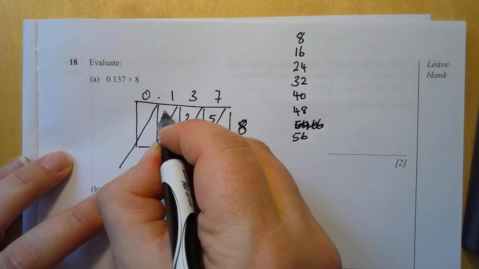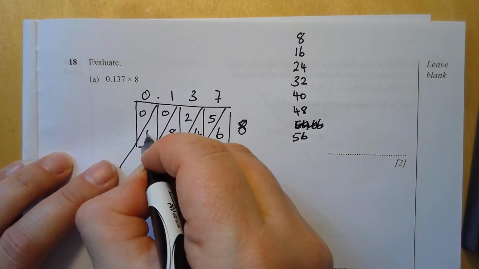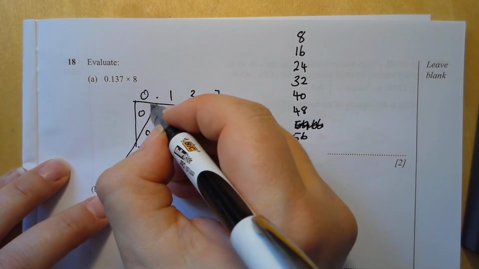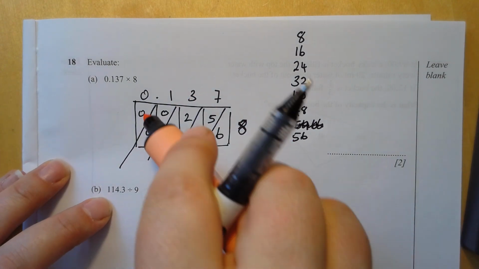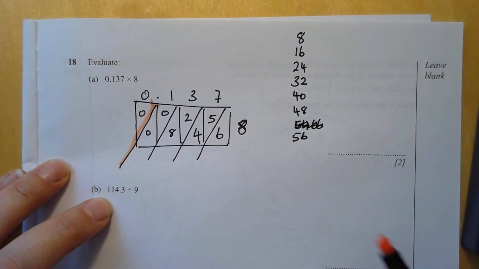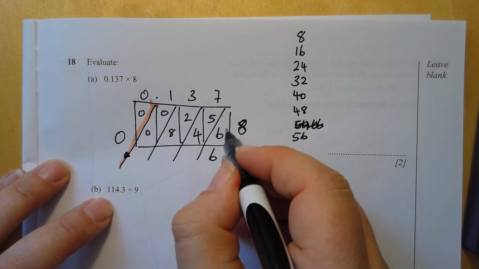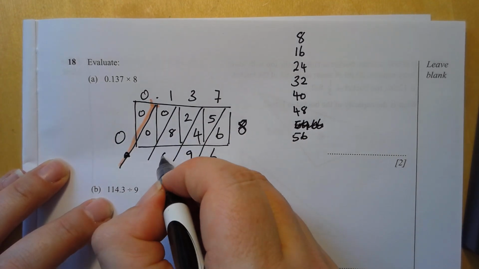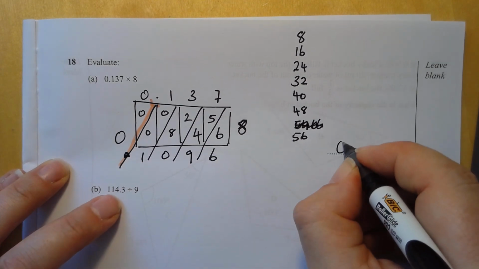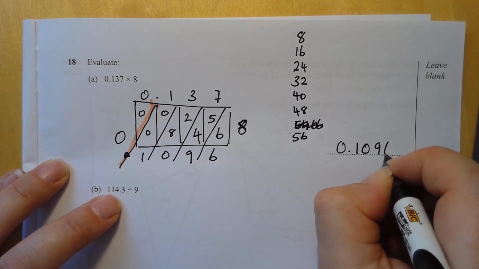1 multiplied by 8 is 8, and then this is 0, 0 multiplied by anything. Bring the decimal point down to here, and then I add across, add down, 9, 10, so the answer is 0.1096.